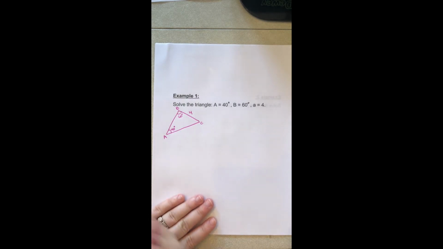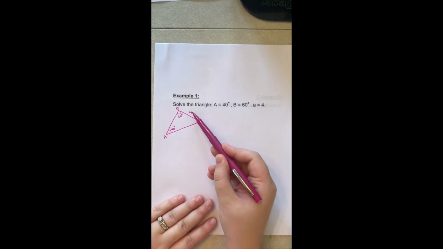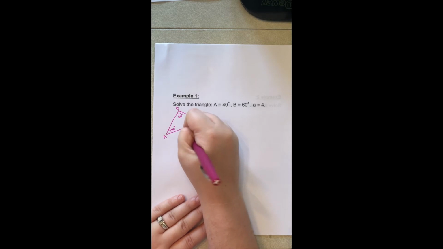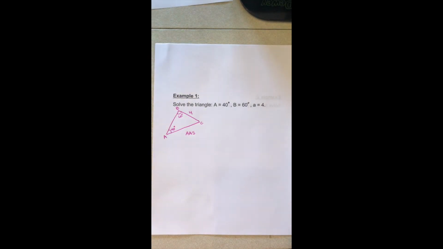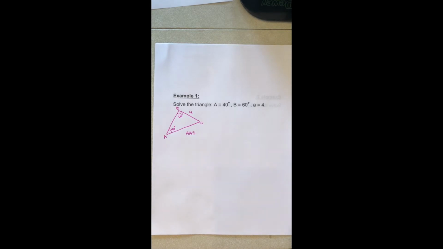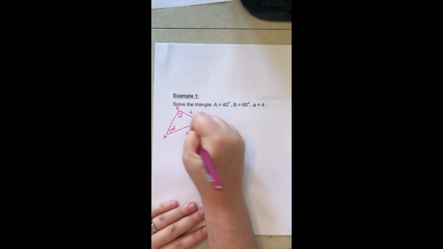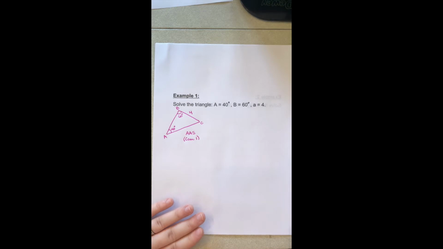The next thing I want us to do is identify what type of information we are given. Well, we are given angle, angle, side, so that means this is an AAS or an SAA. It doesn't matter which way you name it. Now, what that does for us is we can identify whether this is case 1, case 2, case 3, or case 4. I'm going to remind you right now, we are in the Law of Sines chapter. We are working with only case 1 and case 2 right now. That means we are working with a case 1 triangle. The only time you will ever be working with a case 2 triangle with Law of Sines is if it's an ASS.